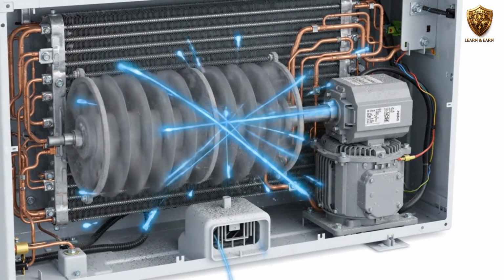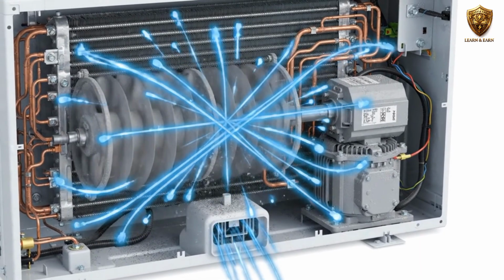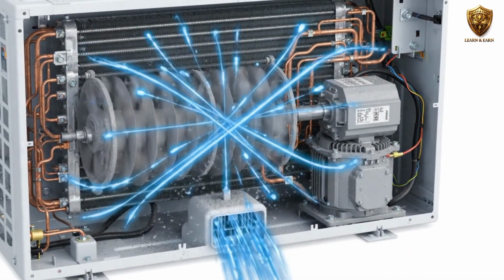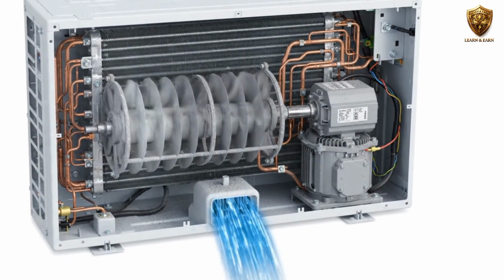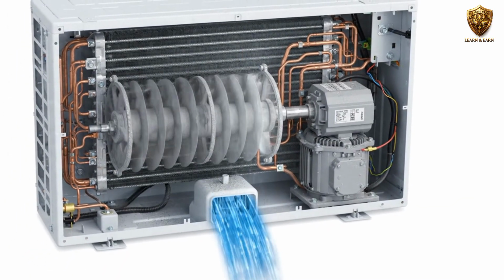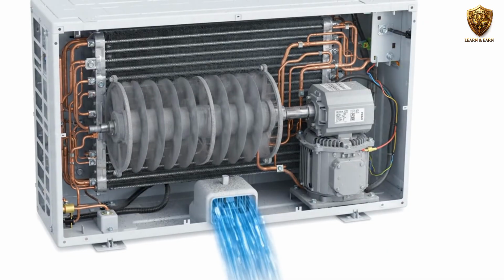Good troubleshooting means checking the complete air path from return air, through the filter and evaporator, across the blower, and finally to the supply side. When airflow is correct, the refrigeration and temperature checks become much more meaningful.